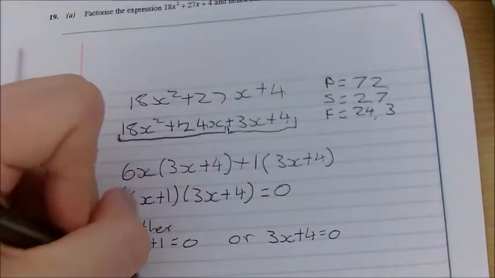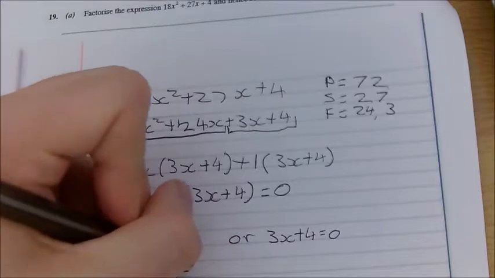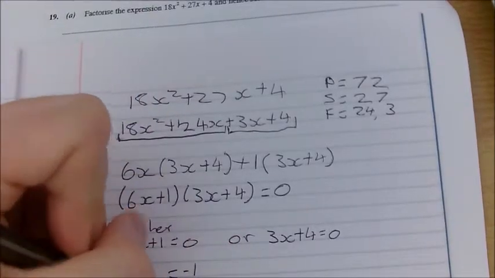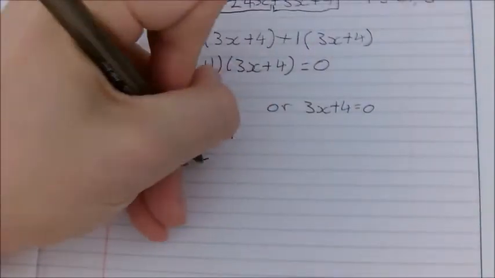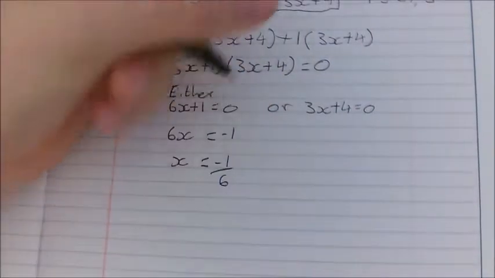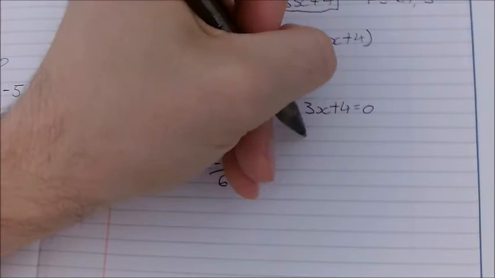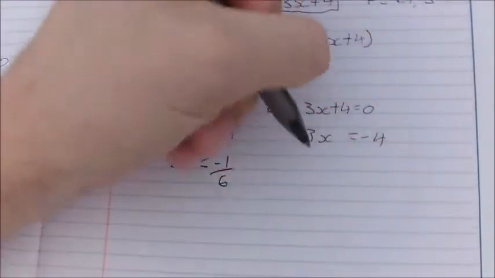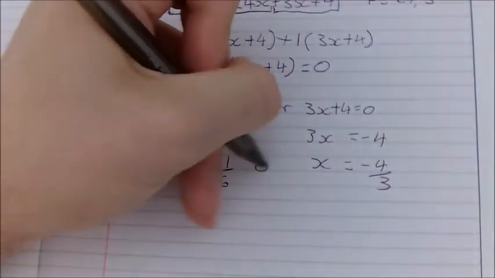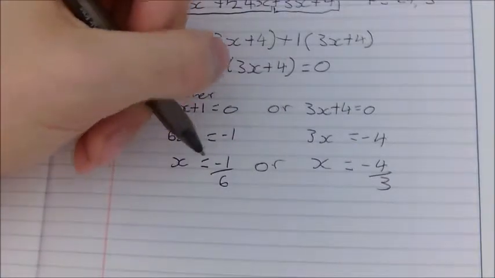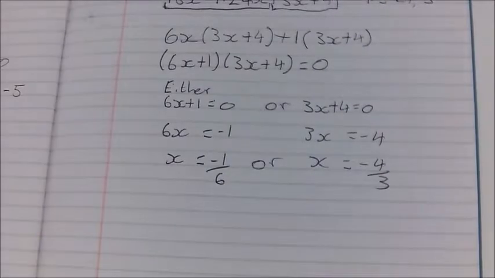So then 6x will equal minus 1, and then x will equal minus 1 over 6, or 3x will equal minus 4, and then x will equal minus 4 over 3. So x equals minus 1 over 6, or x equals minus 4 over 3.